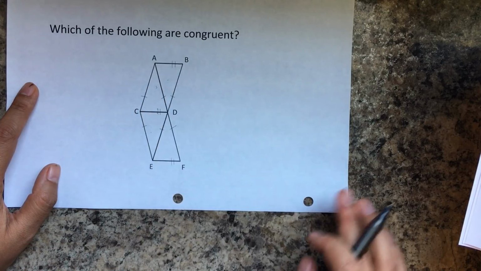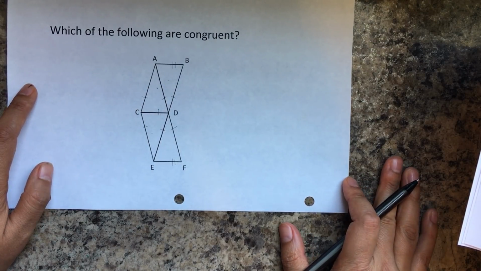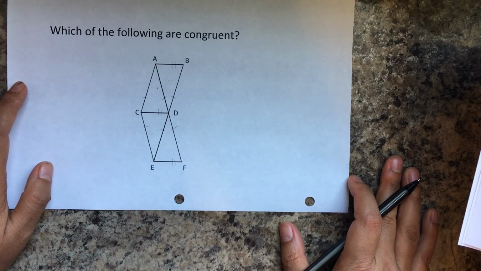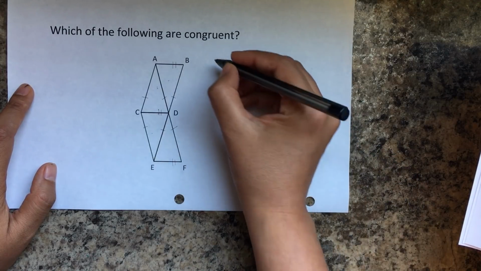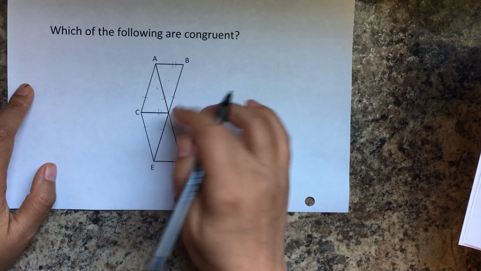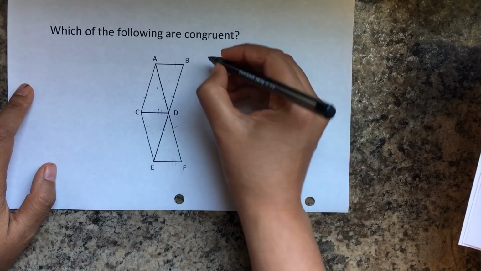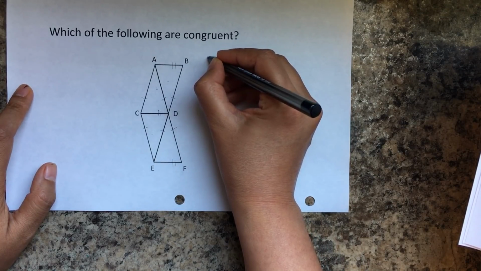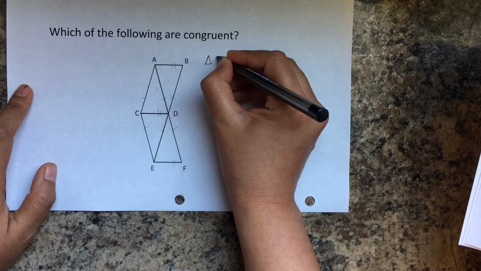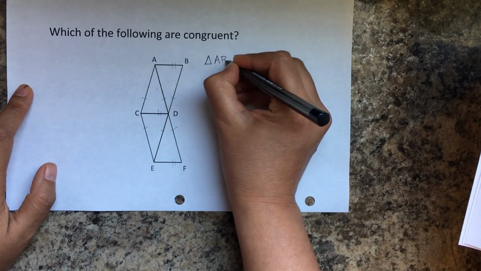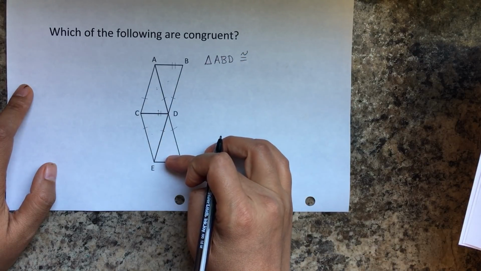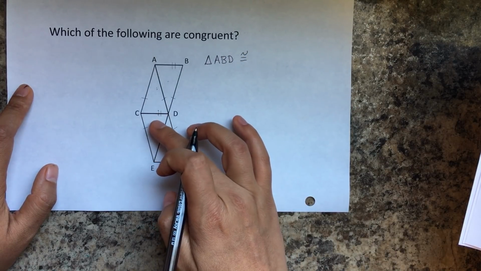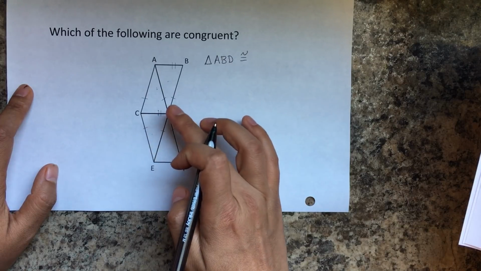So basically all of them are congruent to each other, and you can just create several pairs of congruent triangles. I'm just going to give you 2 because this is going to come back in the other example. So I'm just going to say that triangle ABD is congruent to, I'll just use this one, triangle CDE.